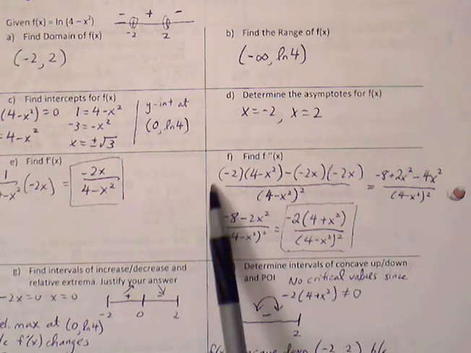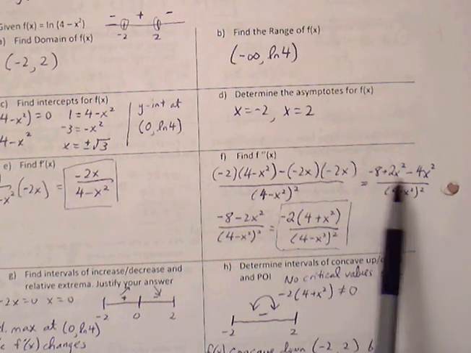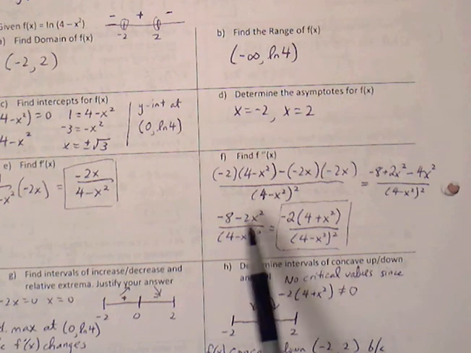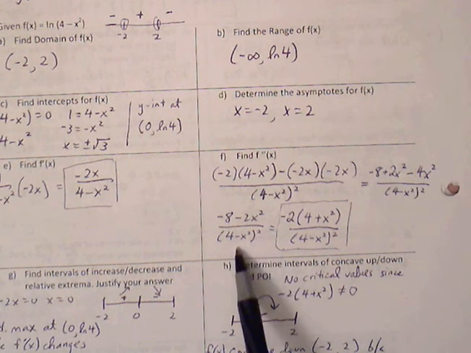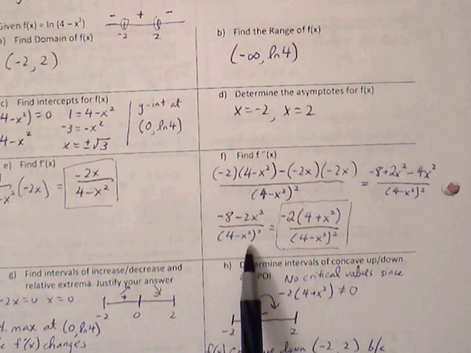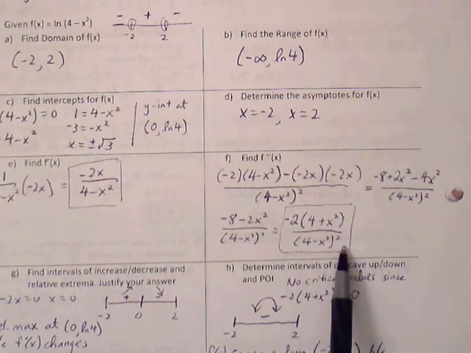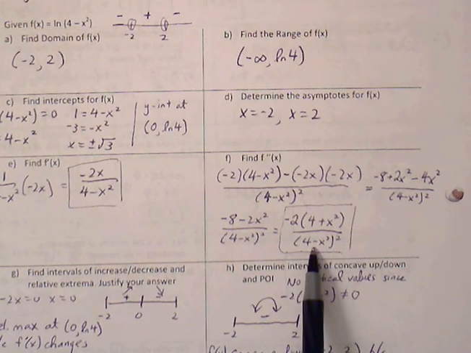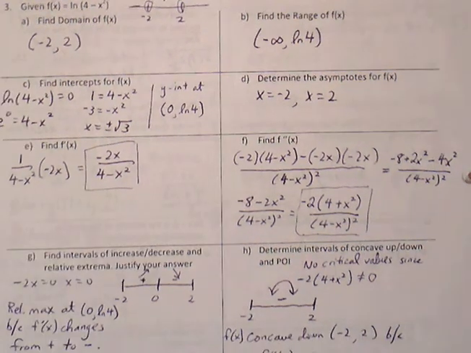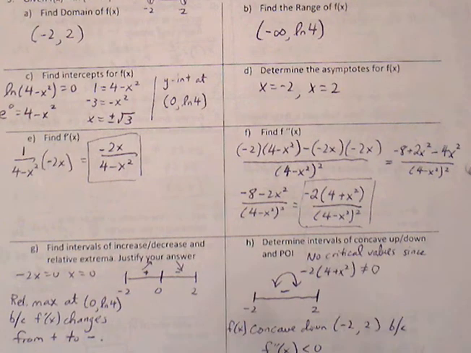We can try to clean this up a bit, distribute, and get rid of the parentheses. We're left with negative 8 plus 2x squared minus 4x squared, which reduces to negative 8 minus 2x squared over 4 minus x squared quantity squared. Factor out the negative 2, and this is probably as far as we can go in terms of getting this second derivative function to allow us to find critical points easier. Okay, and we'll have to do that a little bit later on.